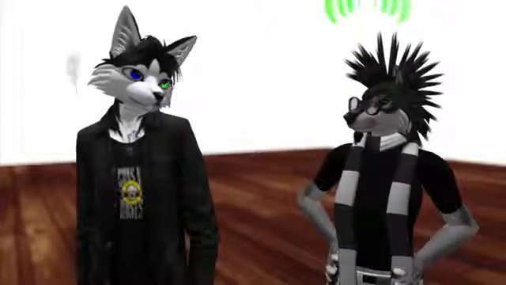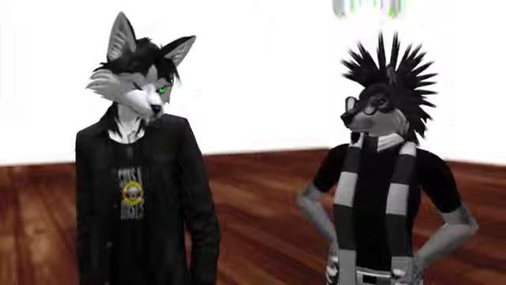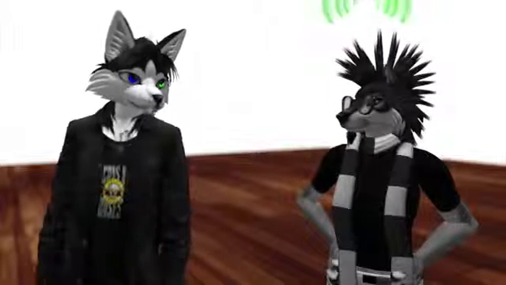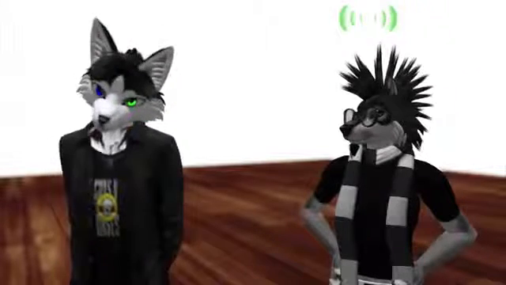So yeah, that's pretty much your chat box. That's how you talk to people on Second Life. You could also go on microphone as well too. Next to the talk bubble is a little microphone button. You can click on that and talk to people all you want.